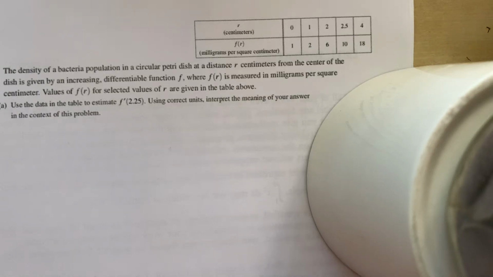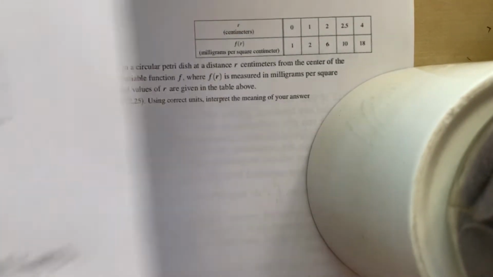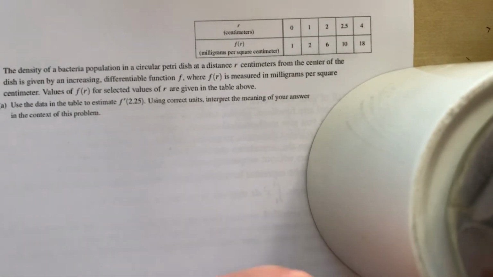All right, so this is question 1 of the calculator section, part 1A. I have my graphing calculator and this is the actual test that I took right here.